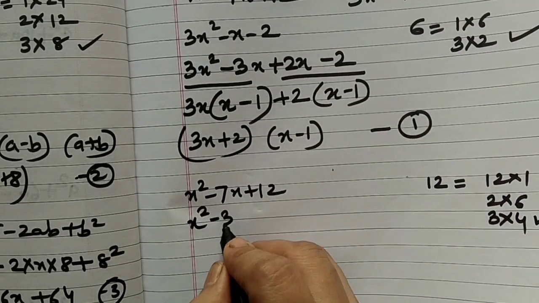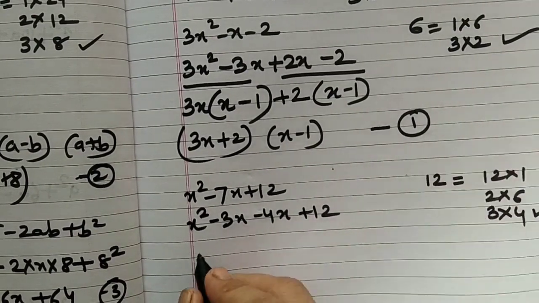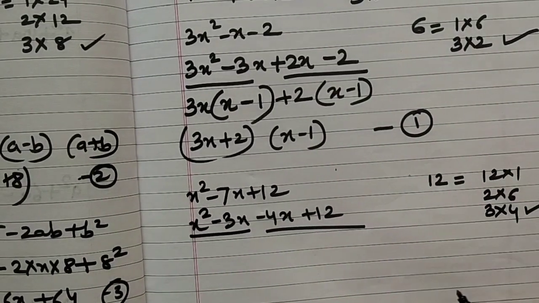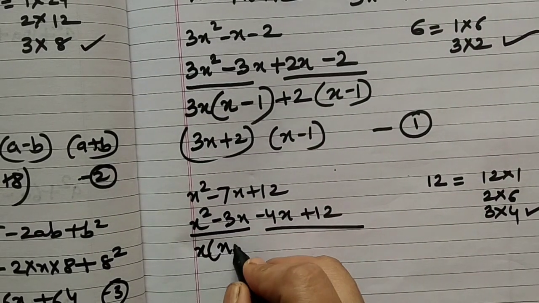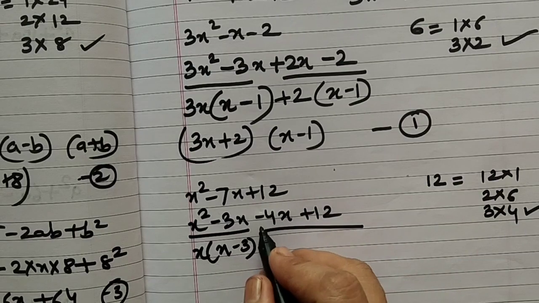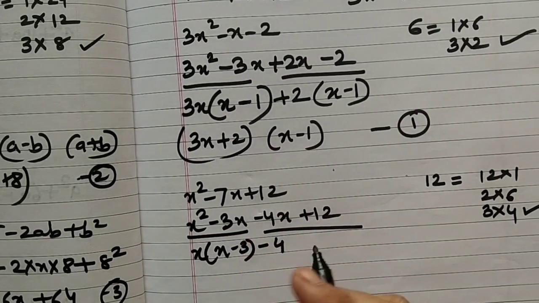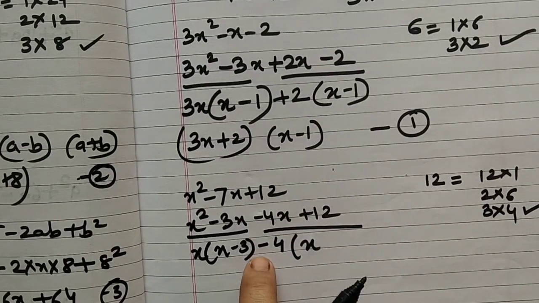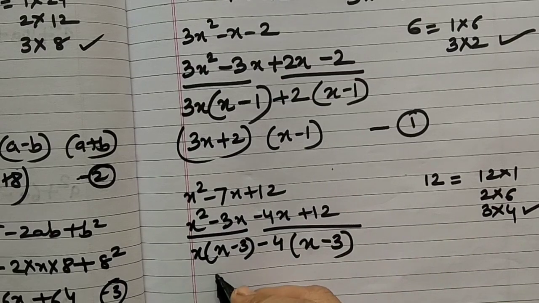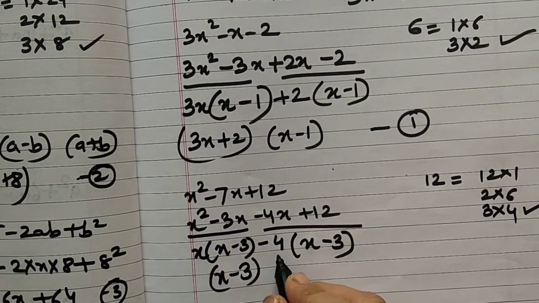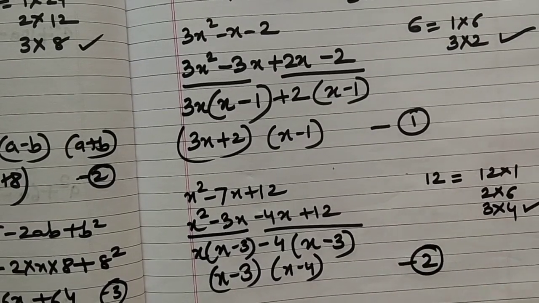So x square minus 3x minus 4x plus 12. Here x is common. We get x minus 3. Now here what is common? Minus 4. 4 3s are 12, that's why. Now whenever you have a minus sign here, the sign inside will change. So this will be x minus 3. So our factors are x minus 3 into x minus 4. This is our equation 2.